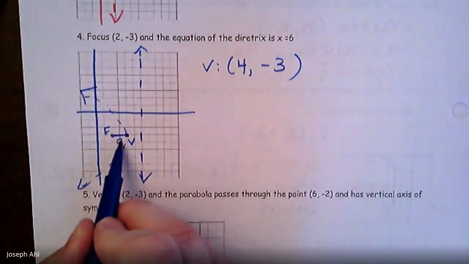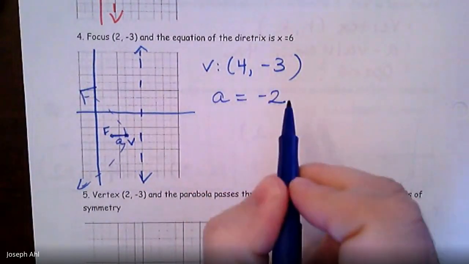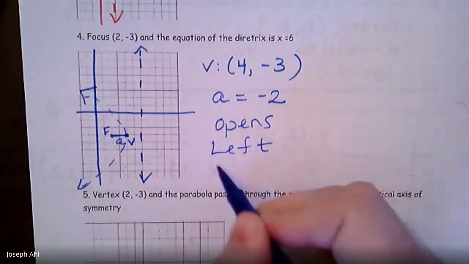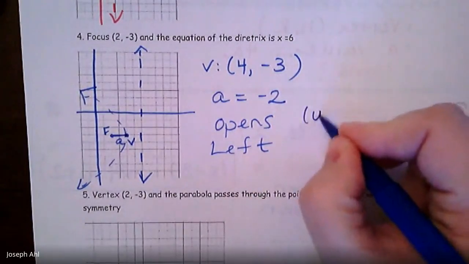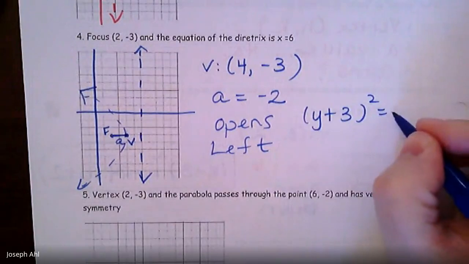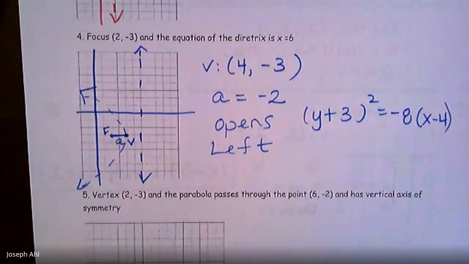And the A value in this case is going to be 2. But since we're opening left, I might call A -2. Okay, so when we open left, it's a y squared equation again. Make sure you get the y value of the vertex, y plus 3 squared. 4A is going to be -8 times x minus 4.